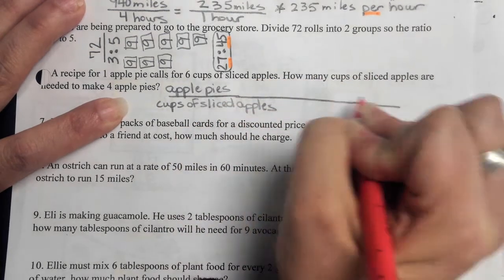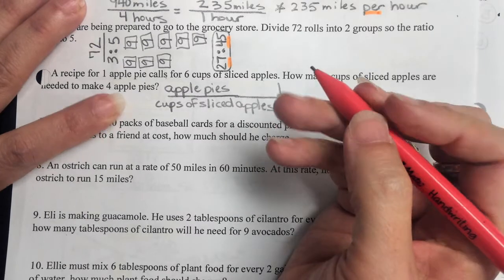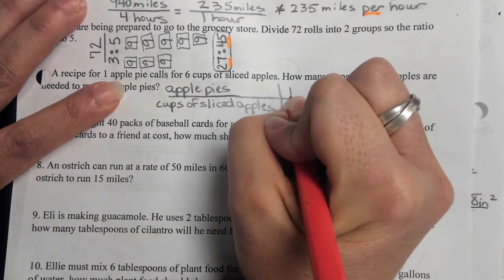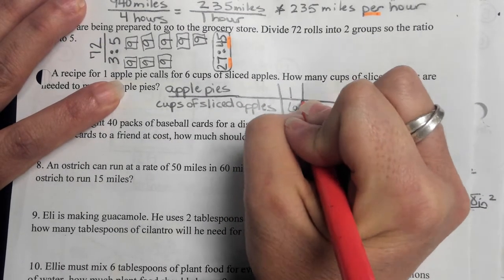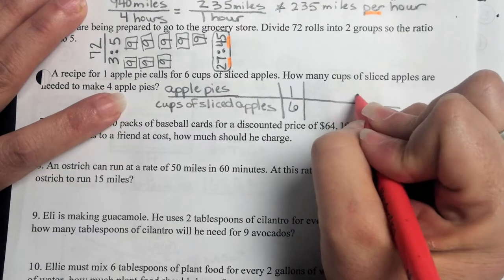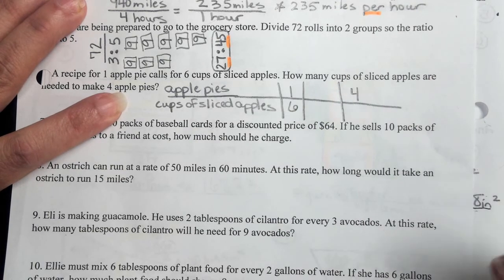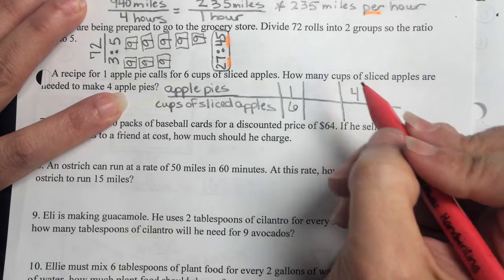And I mean, they didn't tell us you had to set it up with a ratio table. That's just kind of the way I'm doing it. So 1 apple pie calls for 6 cups. And then if we're going to make 4 apple pies, 24.